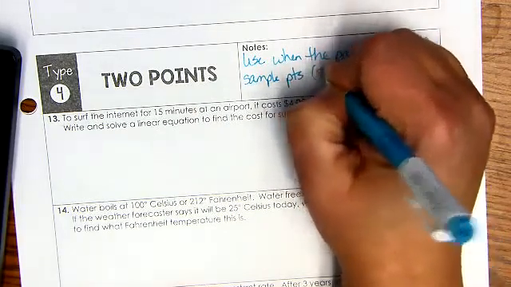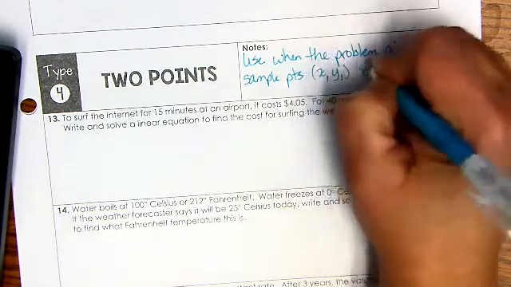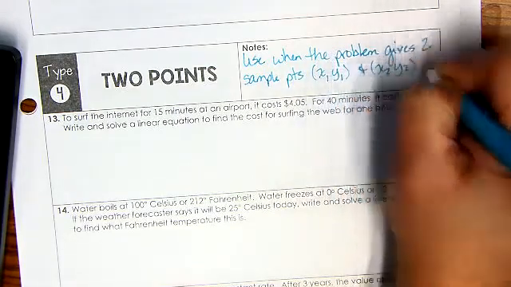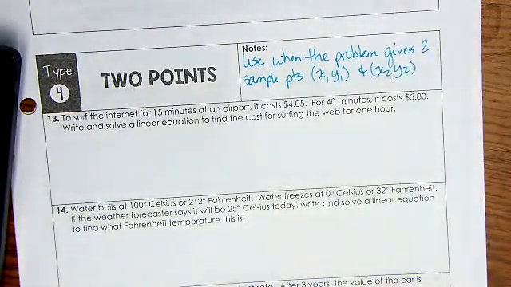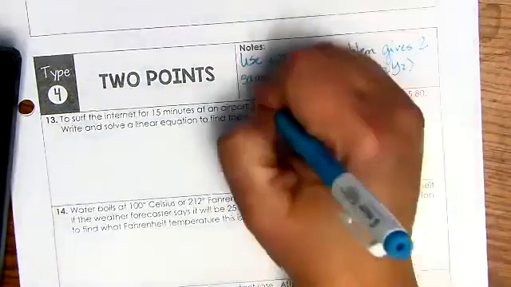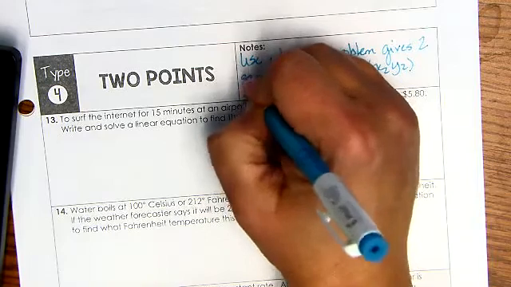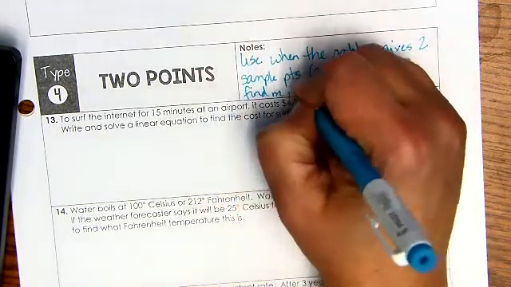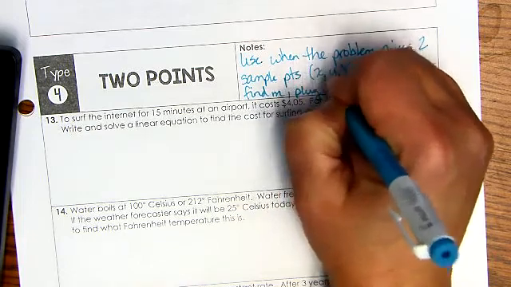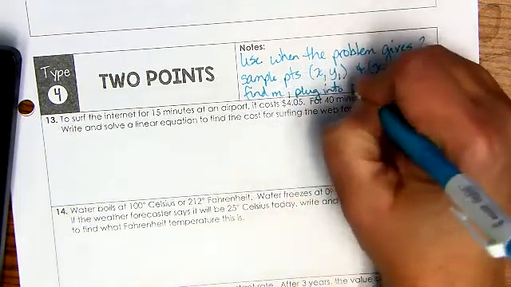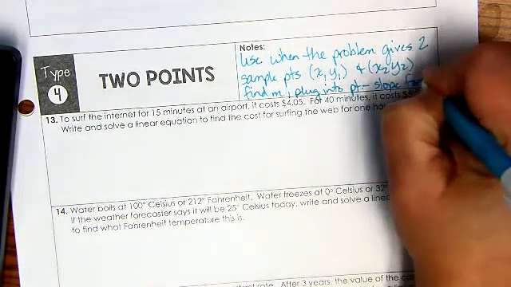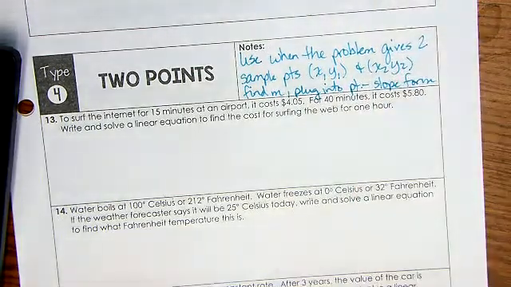So you would have x sub 1, y sub 1, and x sub 2, y sub 2. Then, if you've got that, you find the slope, plug into point slope form, and solve for y.